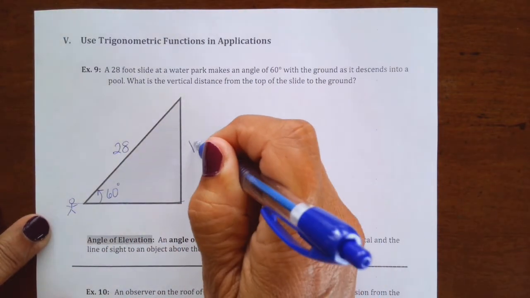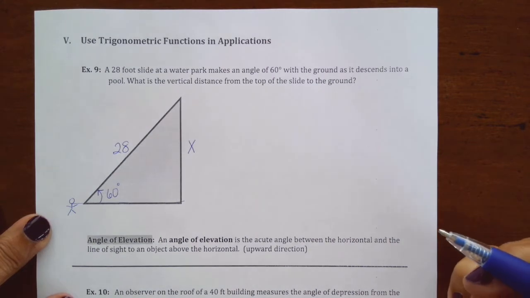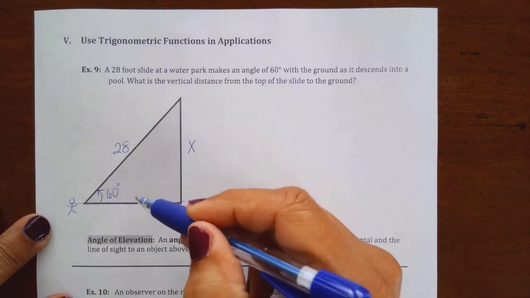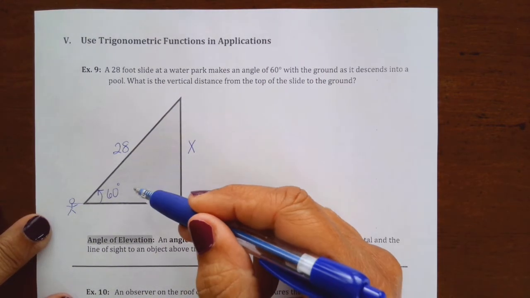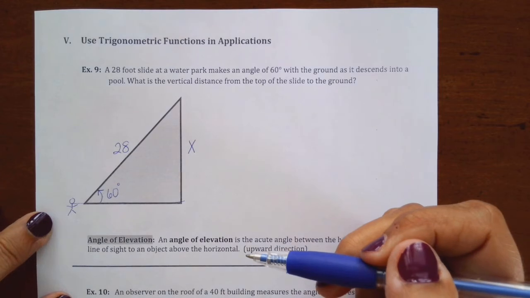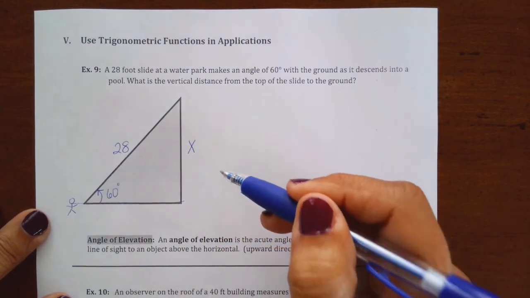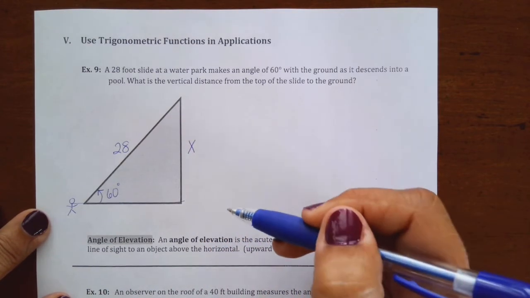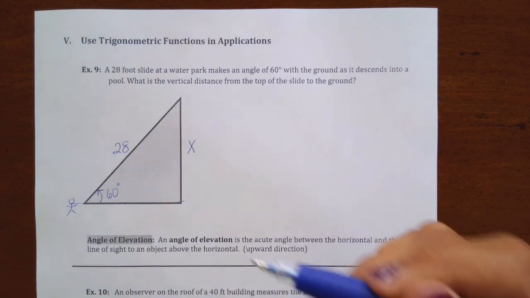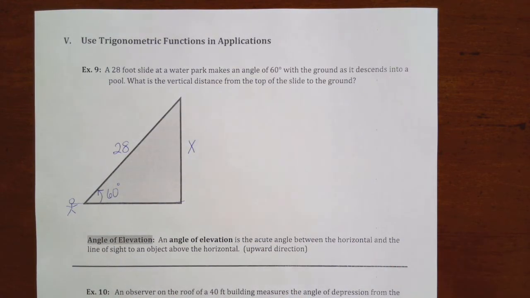So that means we're looking for this. When you do these problems, you're always going to have 3 things, 2 of which you'll know, and 1 you're looking for. So you're going to use your trig ratios, and I will tell you, always use sine, cosine, or tangent. Don't ever use the reciprocal ones because you don't have those buttons on your calculator and it makes it harder to find. Okay?